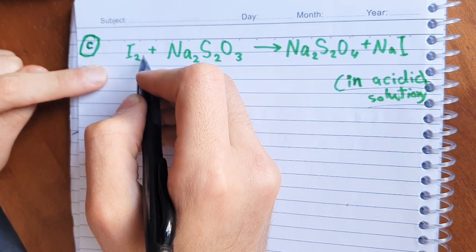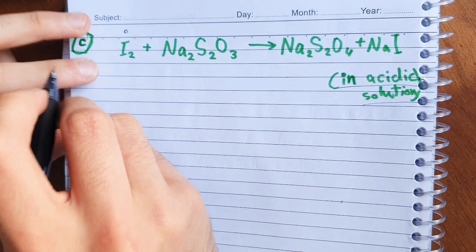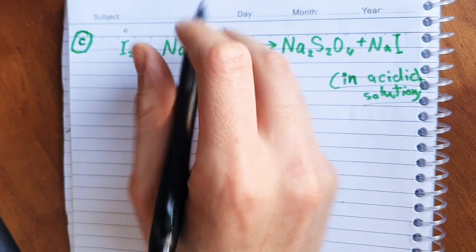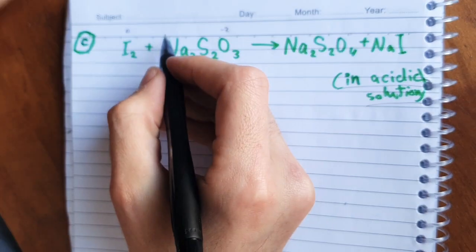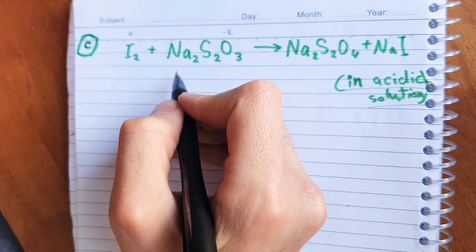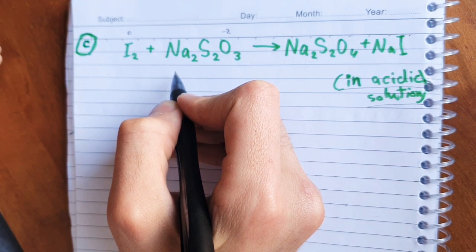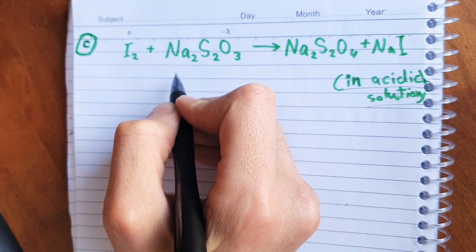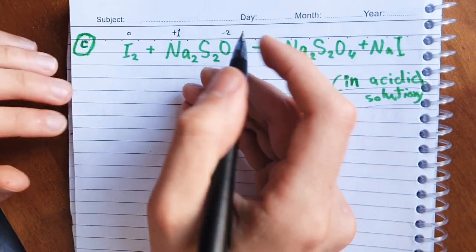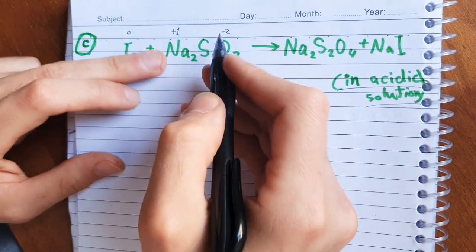Write the oxidation number of each element, each species, or each element to be exact. That's a 0. We know that oxygen is a -2, and Na, as you may remember or can see on the periodic table, is in group 1. Usually the things in group 1 are oxidized, meaning they are reducing agents, with +1, meaning they have one valence electron they want to give away. Sulfur, on the other hand, we have to calculate by hand.